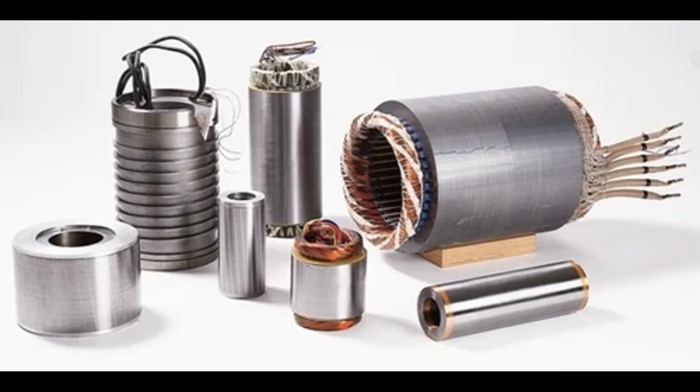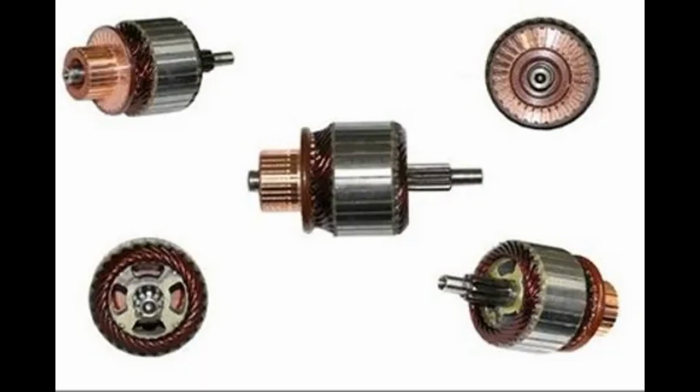Mathematically, this is expressed as induced EMF equals N * delta phi / delta t, where induced EMF is the electromotive force, voltage, induced in the circuit. N is the number of turns in the coil or conductor. Delta phi is the change in magnetic flux through the circuit. Delta t is the change in time.